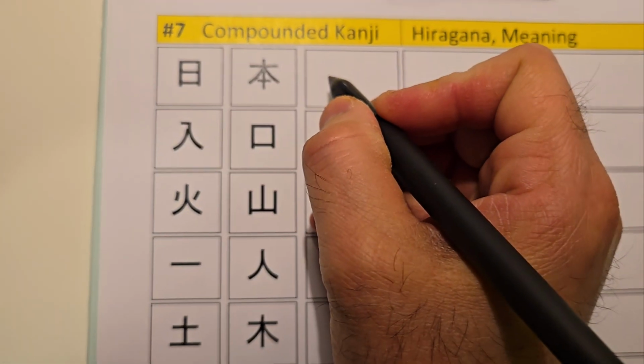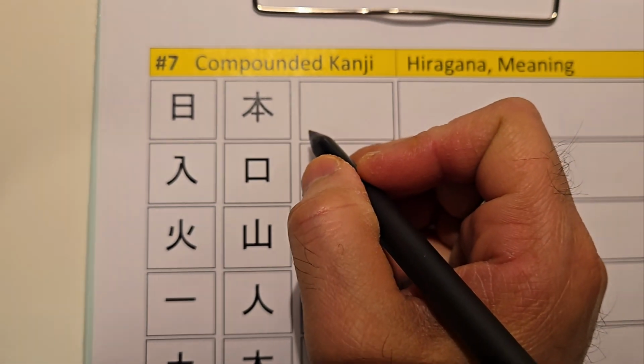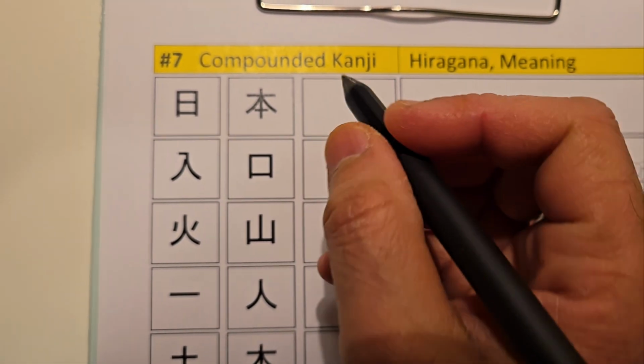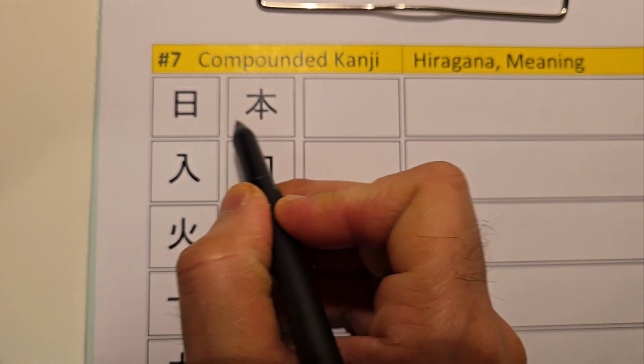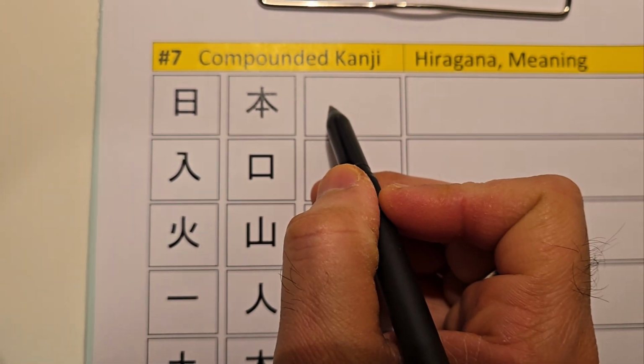Konnichiwa minasan. In today's kanji practice, we will look at some compounded kanji characters. That is when we combine two kanji characters to form one compound kanji.